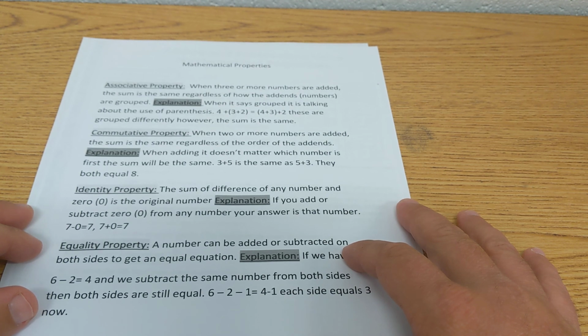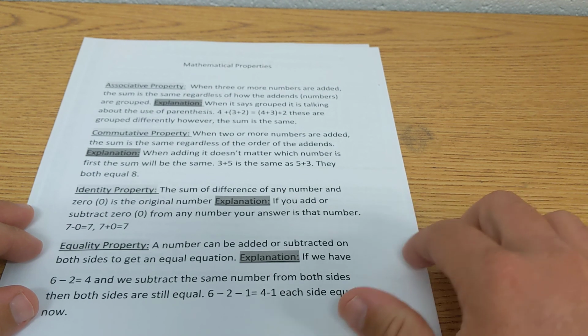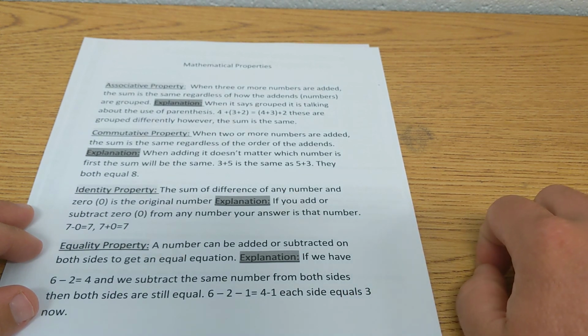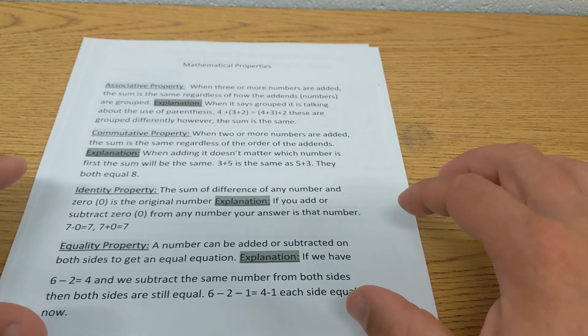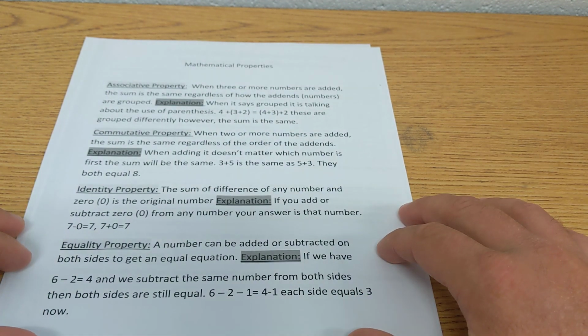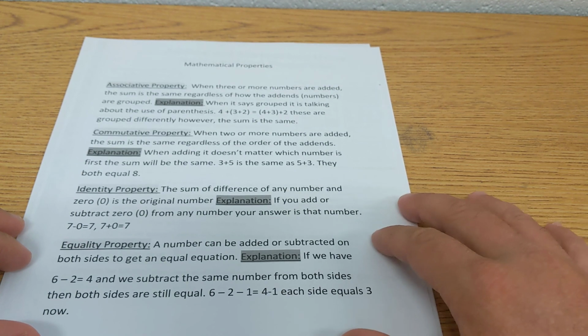So the commutative property is two or more, and it doesn't matter how we arrange the order. The associative property talks about how they are grouped. And you'll see that later in the cutouts and stuff that we do for our math journal.